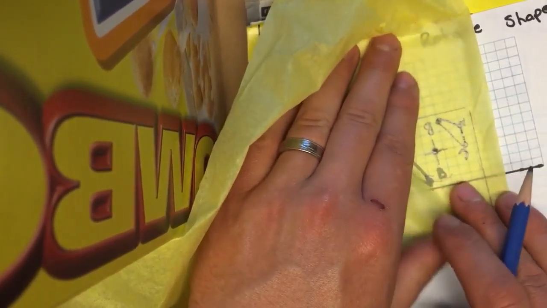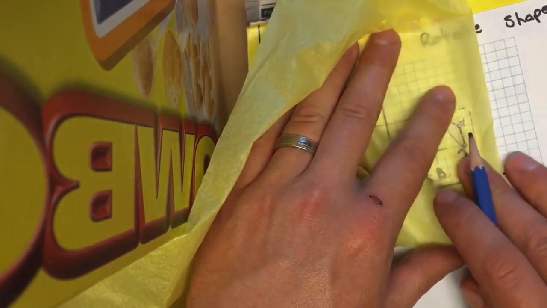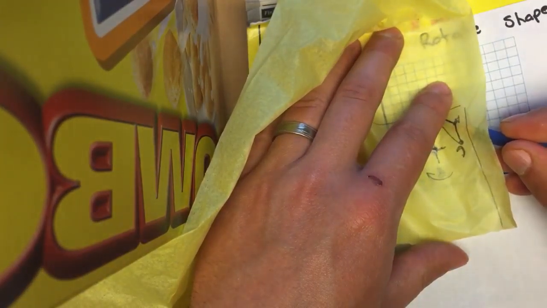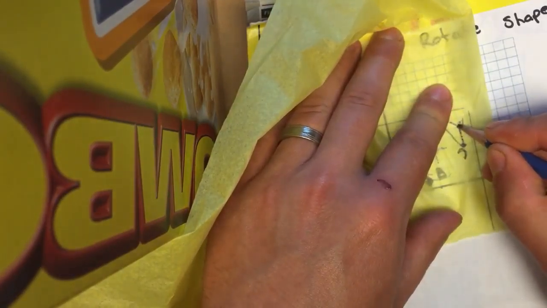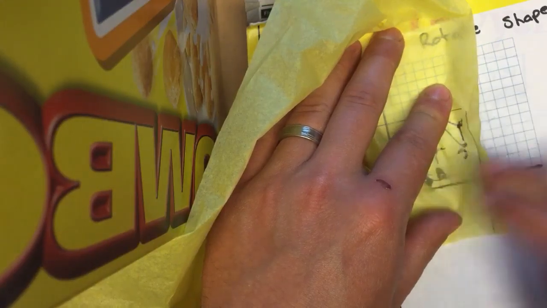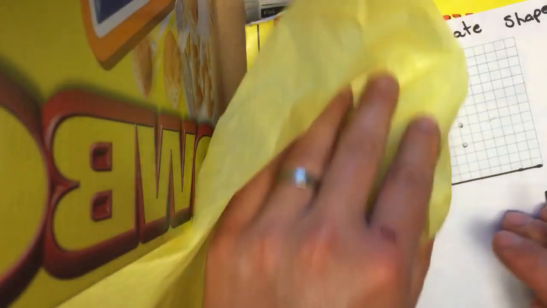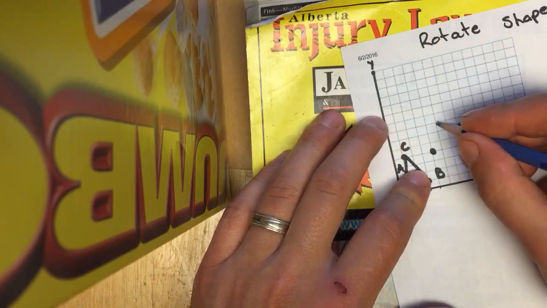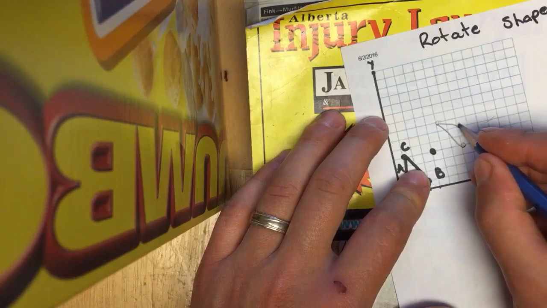So if I took my shape and rotated it half a turn, here is where it would end up. So I'm just going to draw underneath where these points are. So right here, my new point would be right about there, and my new point here would be right about there. So you can see on my page here, I actually have my new points, and I connect the dots here.